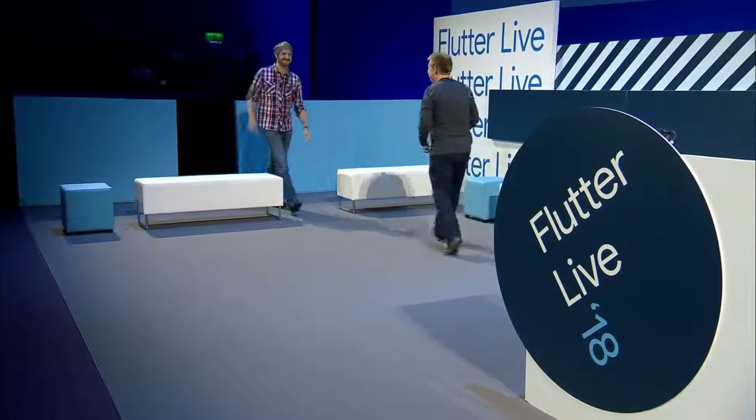But today, we're not just here to talk about Flutter. We want to show you some examples of Flutter in action. And to do that, here's Philip Radcek. Over to you, Philip.